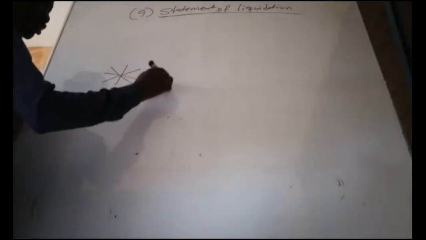Now, with the statement of liquidation, the company will not survive. In fact, reconstruction just revolves around a failing or struggling company, and that company has only two strategies or two options. Any failing company that you see has only two options: one, liquidate or reconstruct. In exams, you're going to perform calculations on all this.